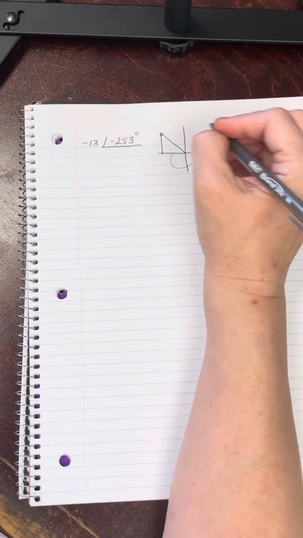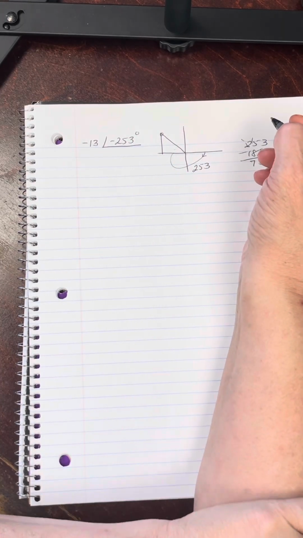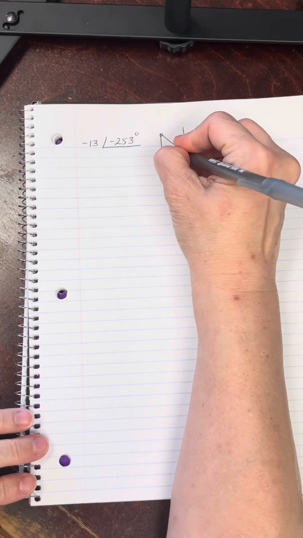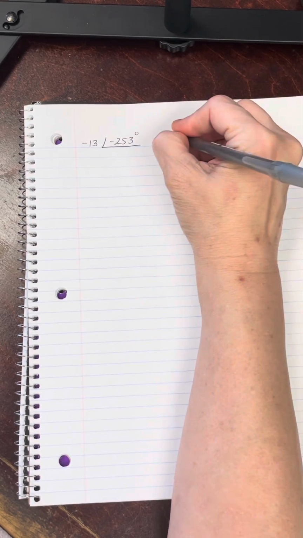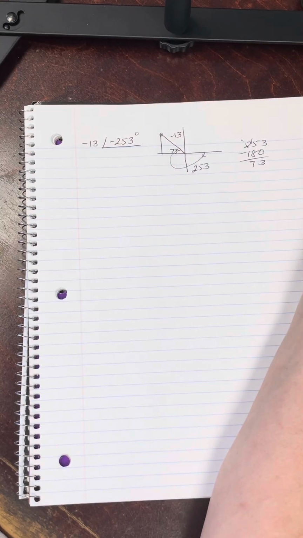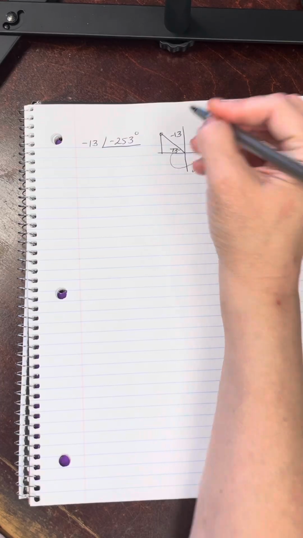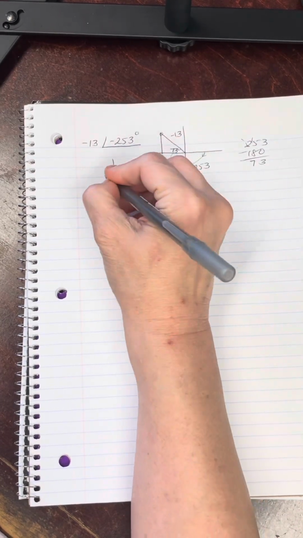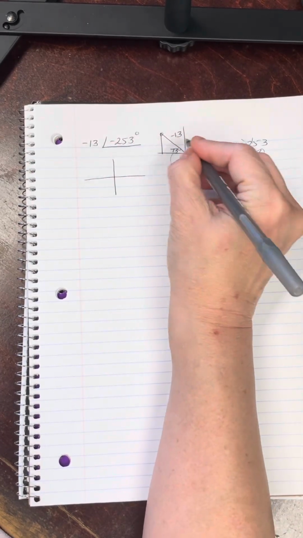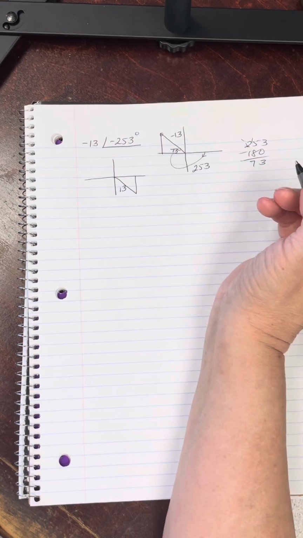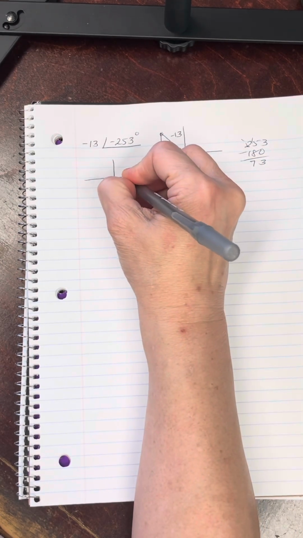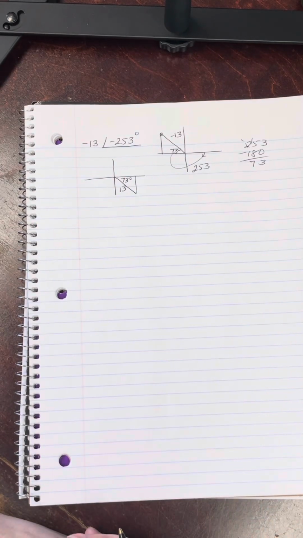So 73 should be filling into my triangle. And my hypotenuse was negative 13. Ooh, I have a slight problem there because this is in negative form. So I'm going to have to flip it to its opposite corner. Now, so my hypotenuse can be 13, and this is still 73 degrees.